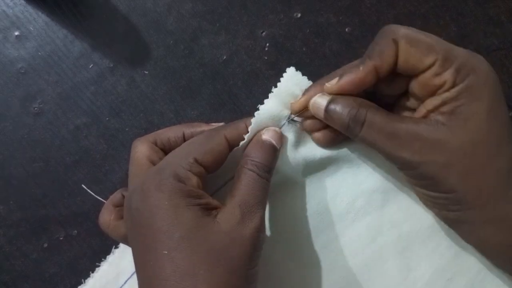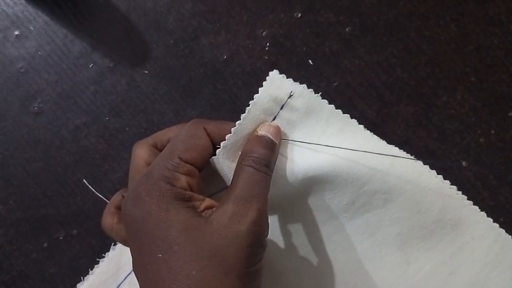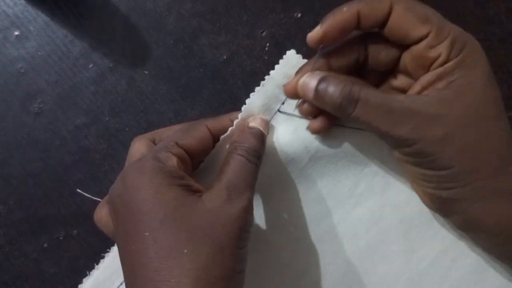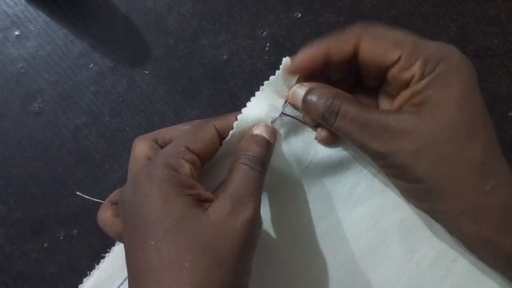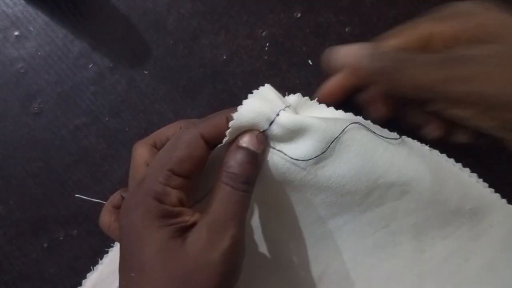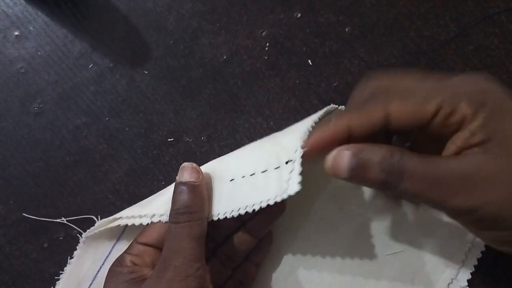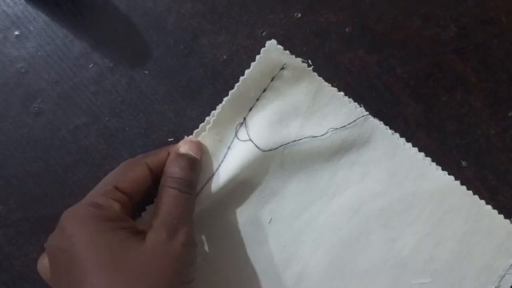So you can do that with whatever it is that you want to join, wherever it is that you want to join. It's always good to draw a line as a beginner. It will guide you to be able to do your stitches on your line so that it's straight. So what I'm doing here is a simple running stitch. That's the way it looks at the back on the wrong side. That's a simple running stitch.